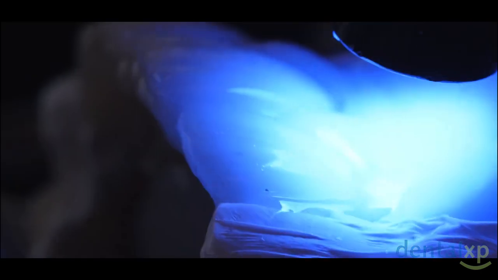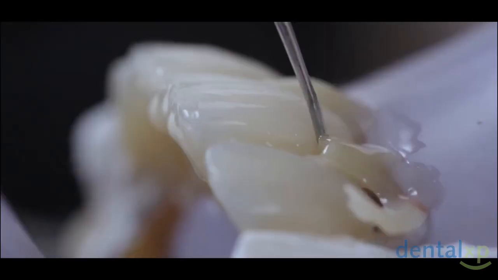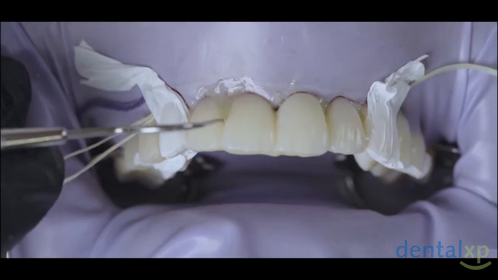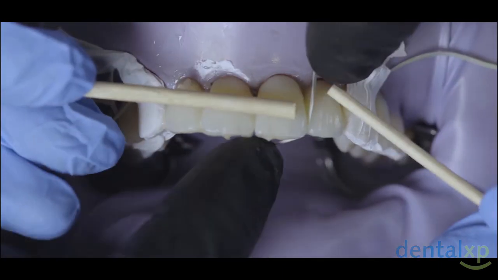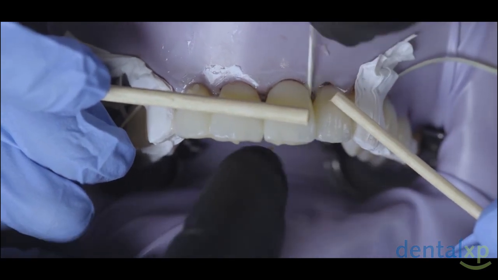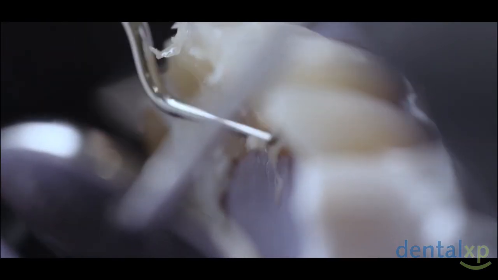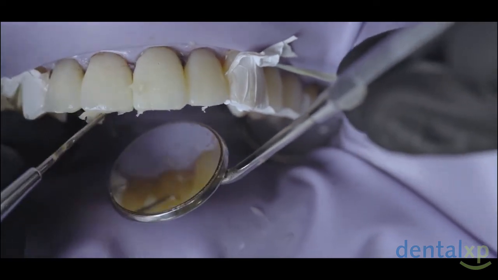Each tooth light cured for 2 seconds, removal of excess partially cured resin cement prior to the final curing. The interproximal excesses are also removed, and then the restorative interface was finished and polished.